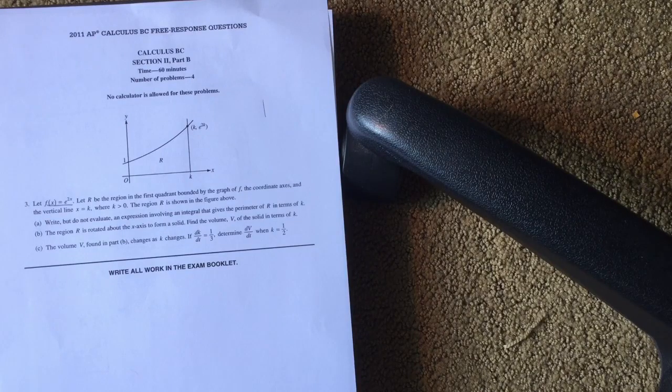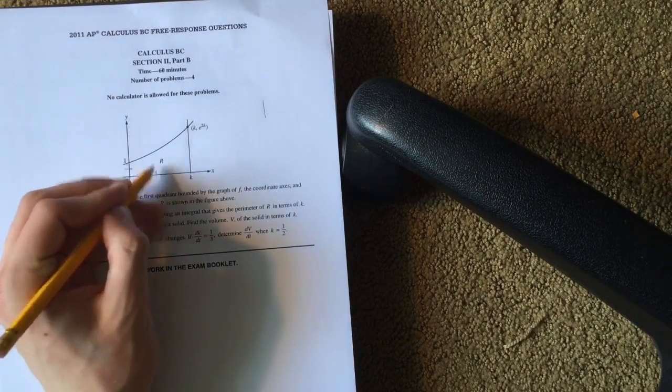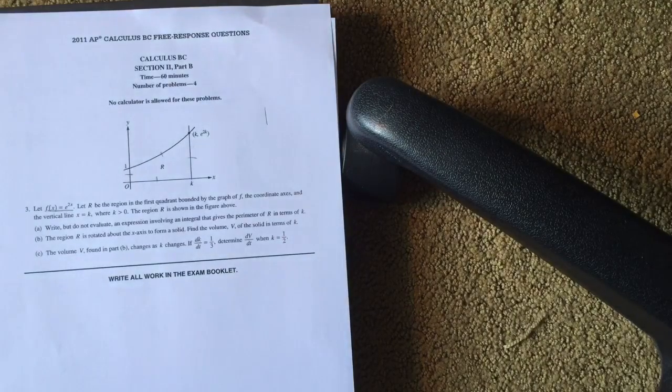Our first part is going to be to write, and not evaluate, an expression involving an integral that gives us the perimeter of R in terms of k. So to get the perimeter, we're going to need to add up the lengths of all of the sides. So there's 1, 2, 3, 4 sides here, as you can see. We're going to want to find each of them.